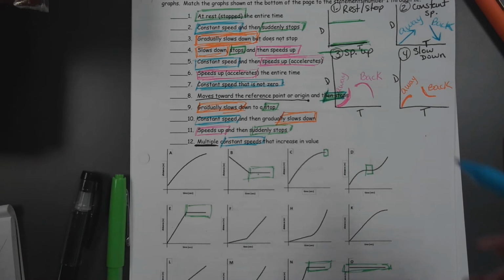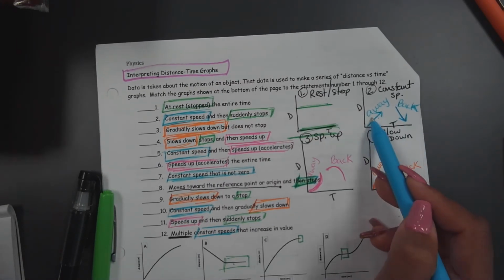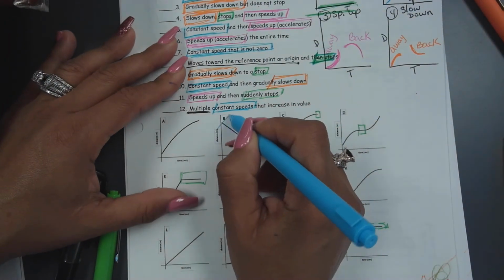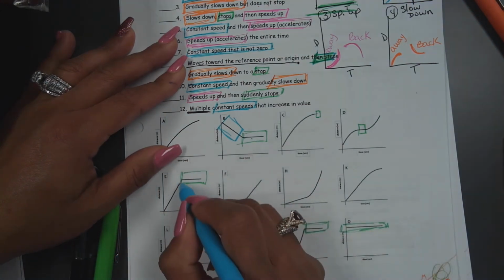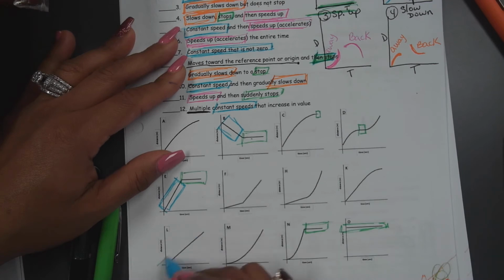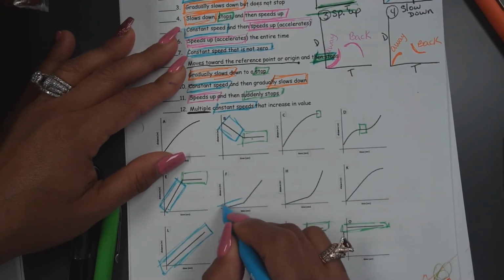Now let's go ahead and look. Anytime you find a nice straight line, whether it's up or down, we're going to box it in, and for me, it's going to be blue, like B. E. Look at L, just one straight line. F. But wait a minute.